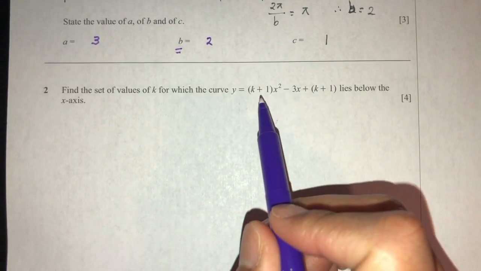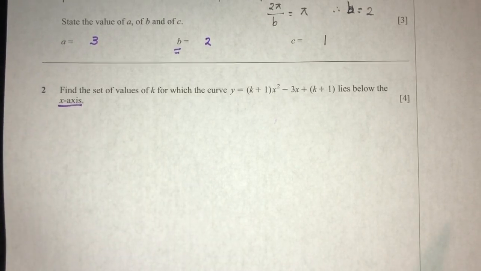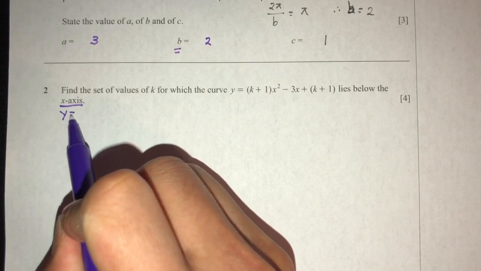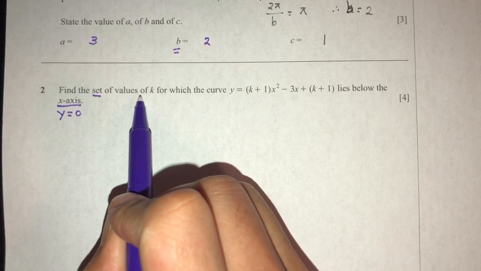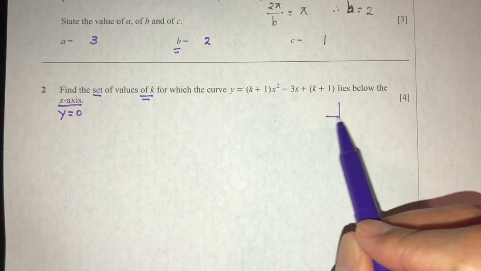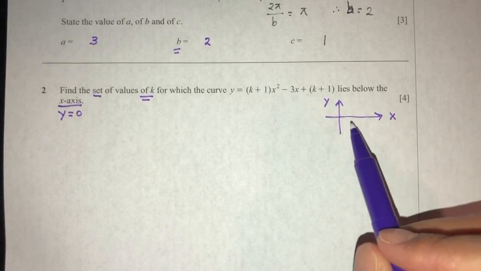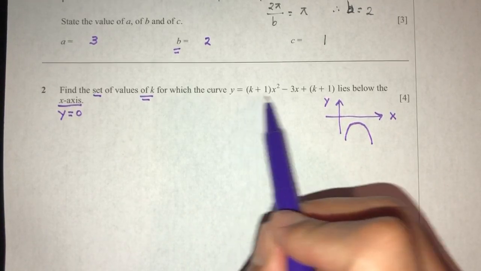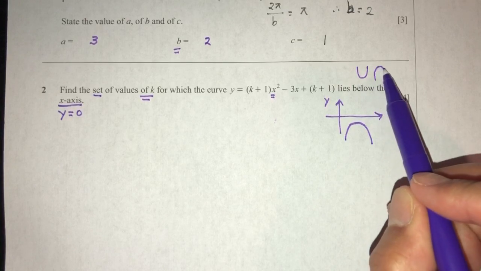But for now, as you can see here, we have the x-axis. So what is the equation of the x-axis? As you know, at the x-axis, the value of y has to be 0. Great. Now we have to find the set of values of k for which the curve lies below. If you look at this diagram here, this is my y and x. For it to lie below, it has to have this shape, right? Because this one is a quadratic function. It can only have this shape or this shape.